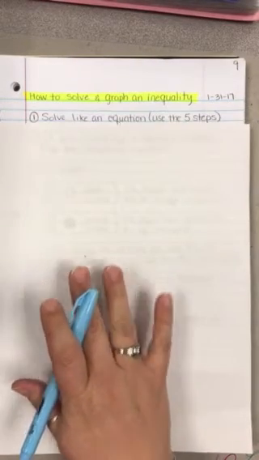All right, first, number 1, how do we solve an inequality? We solve it like an equation. So we're going to use the 5 steps. Distribute, get rid of fractions and decimals, combine like terms, move your variables to one side, your numbers to the other, and divide. Those are your 5 steps. They're on page 5 in your notebook.